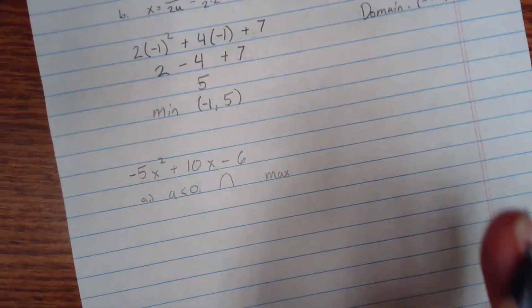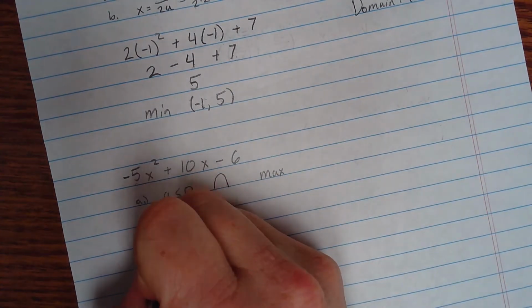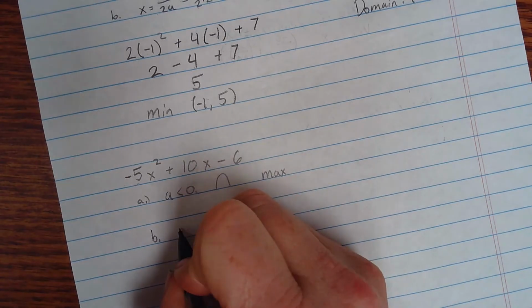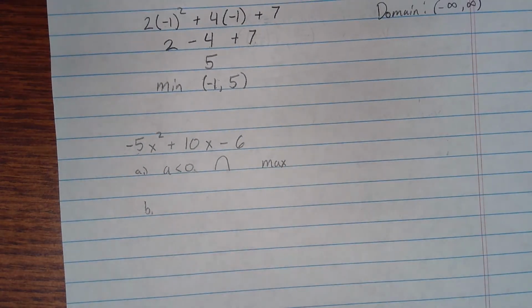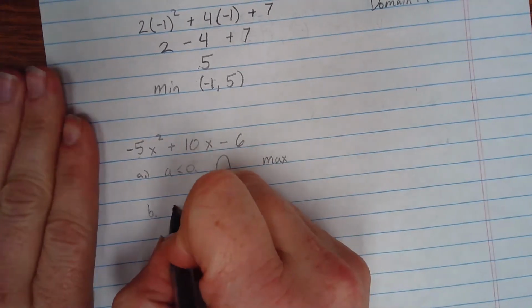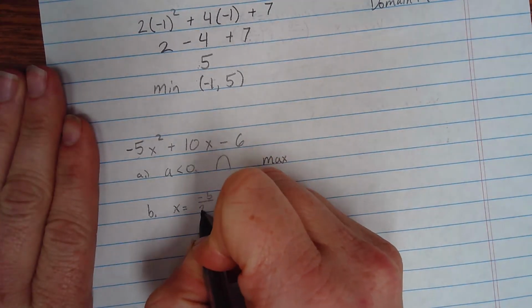Part B, I need to find the maximum function value, the maximum of the function. So I need to again find that vertex. To find the vertex, I need to find the x value. To find the x value, I need to use that axis of symmetry. So x equals negative b over 2a.